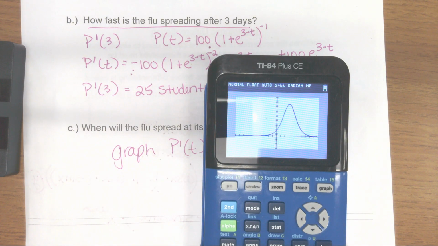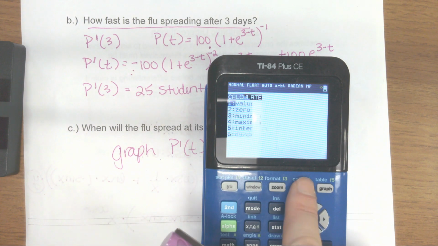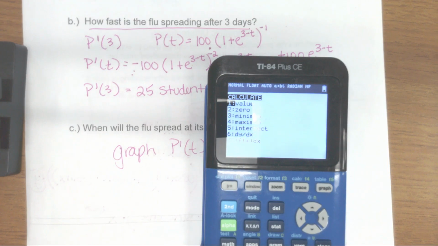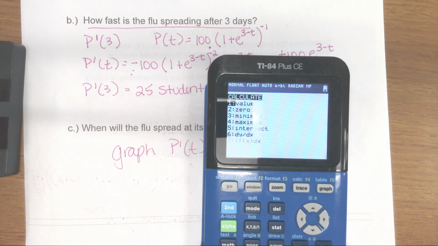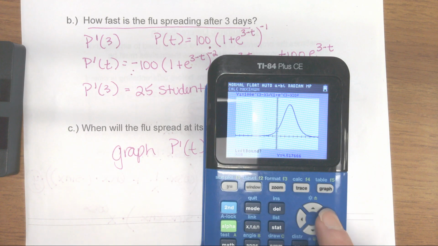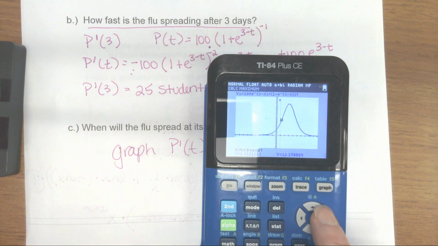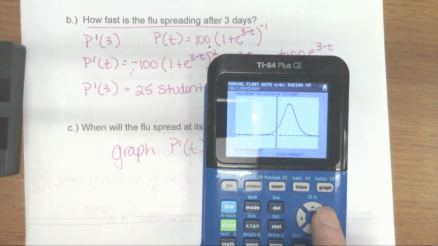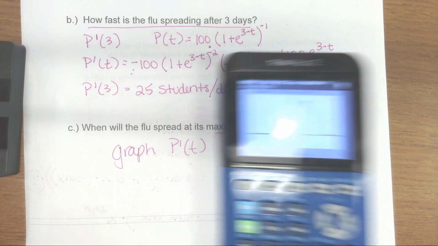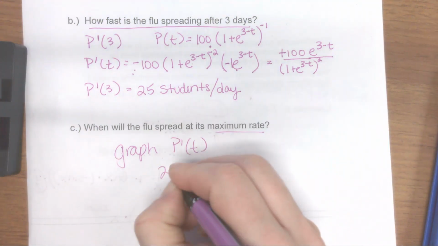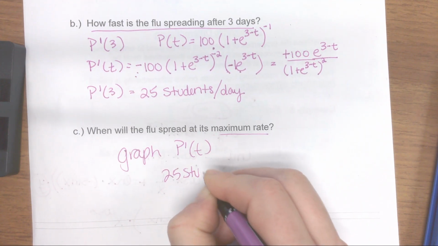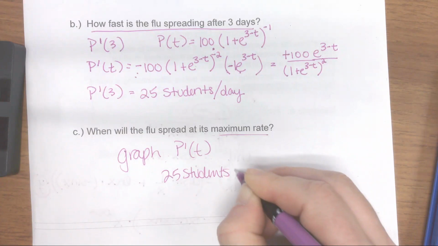Okay. And then, are you following what I'm doing? We're finding the max. So I do max. I make sure I'm to the left. I hit enter. And go to the right. And I hit enter. And I'm going to guess. And, oh, weird. It's 25. Isn't that what we found in the first one?